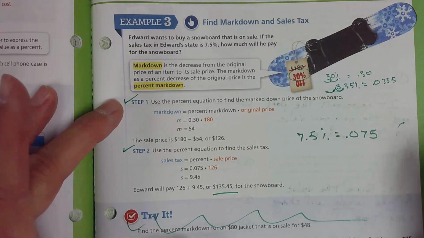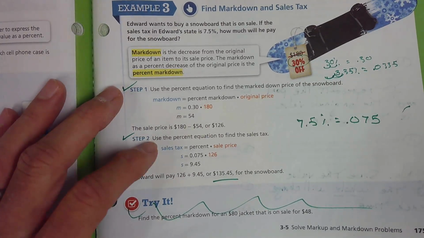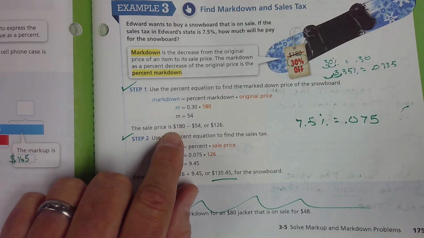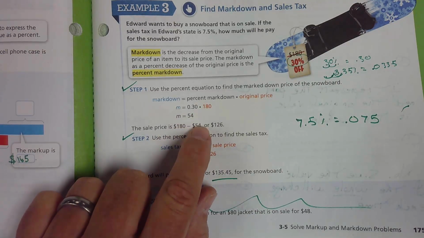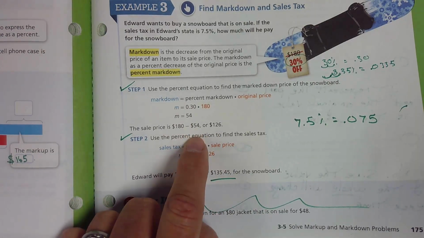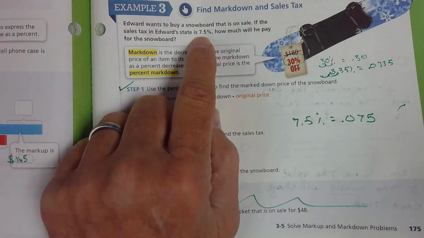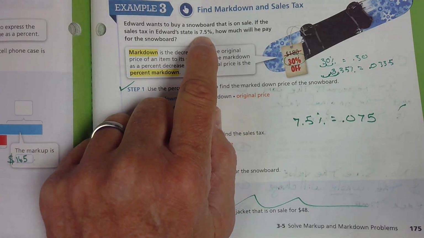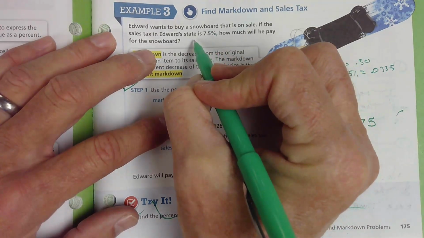I don't want to take too much time on this. So it's going to be the sale price 180 minus 54, which is going to be the markdown. And then from there, that's when you calculate the tax, which is 7.5%. Well, what's 7.5% in decimal form?